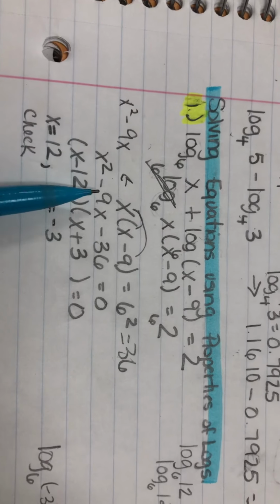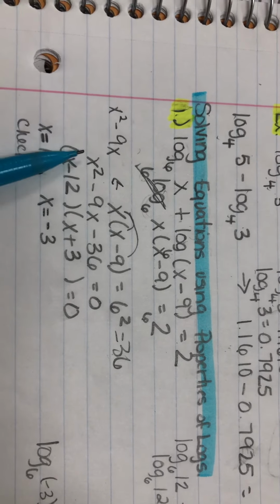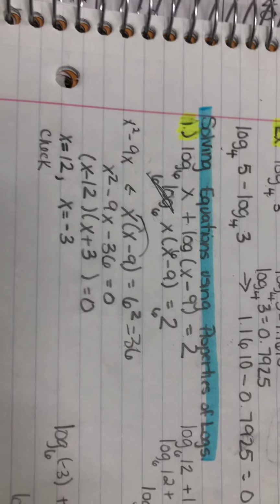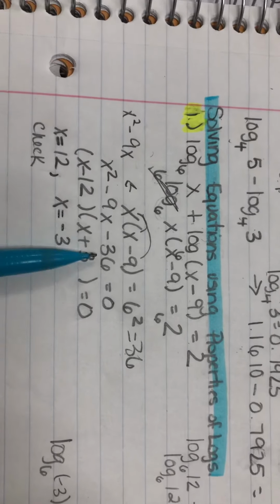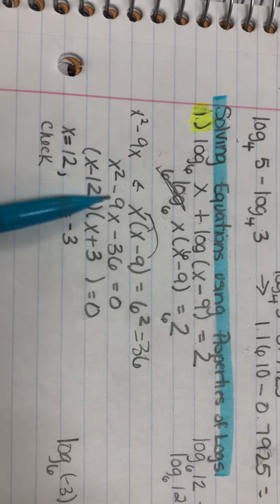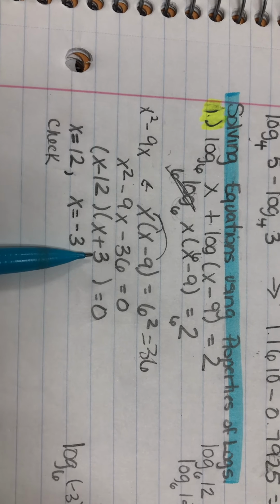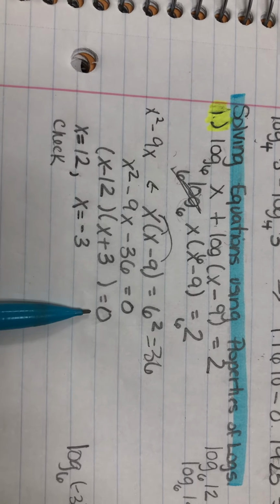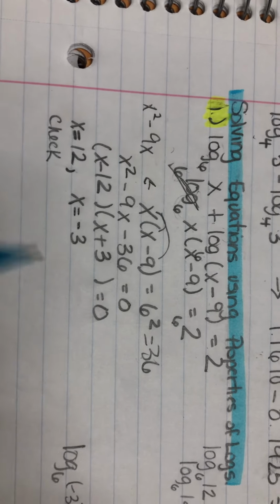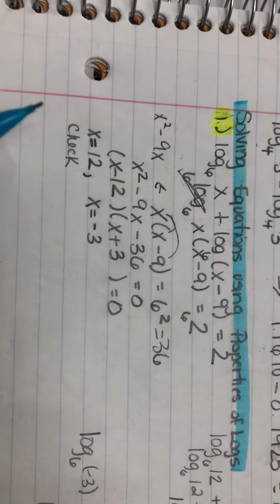So now I have x squared minus 9x minus 36 equals 0, trinomial. You should factor it. When we factor it, what times what makes negative 36 and adds up to negative 9? It's negative 12 and positive 3. Remember, it still said equals 0, so we have to solve them. You get positive 12 and negative 3. You're not done. You have to check your answer.